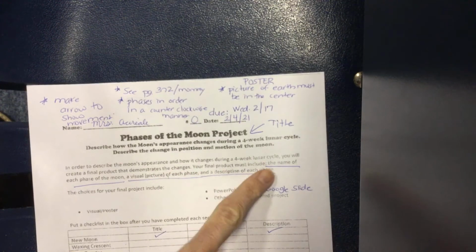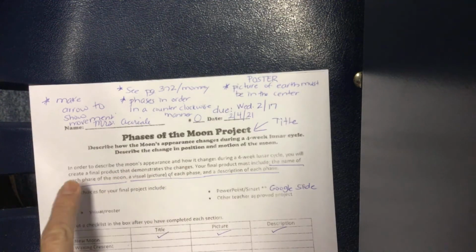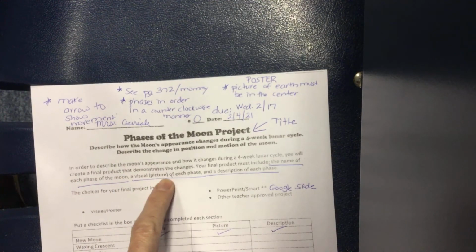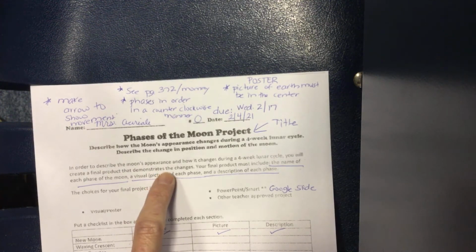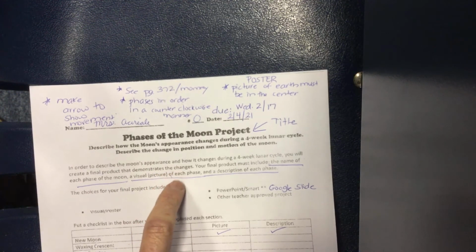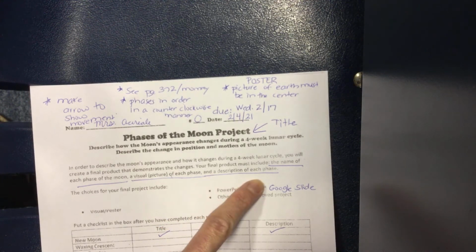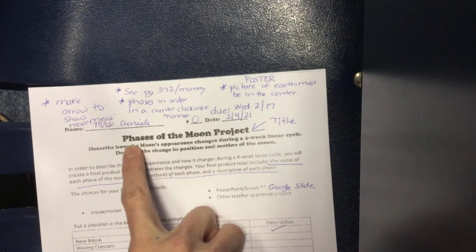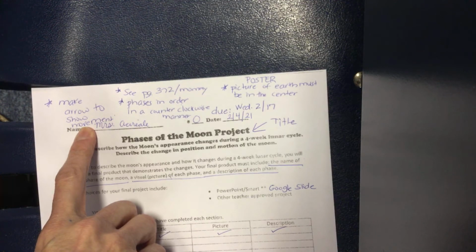And it just tells you a little more inside of the directions, but you want to make sure you have the name of the phase, a visual, some sort of picture of the phase, either styrofoam balls or painted styrofoam or painted golf balls. They're affixed to the poster board. It should just be regular poster board, not thick styrofoam board, and a description of each phase. You must have the title, Phases of the Moon. You must have an arrow to show the movement.